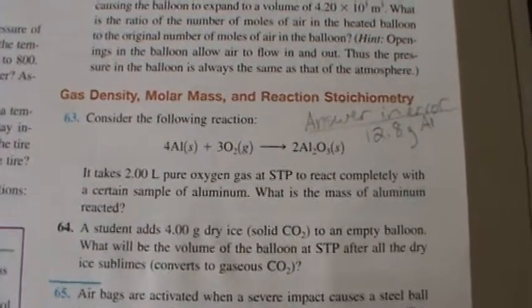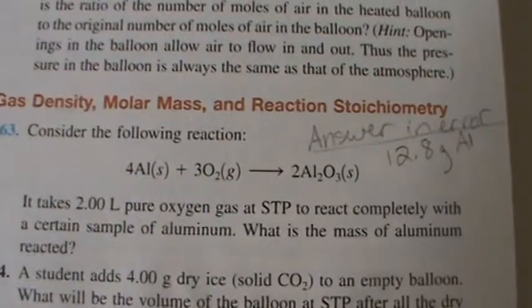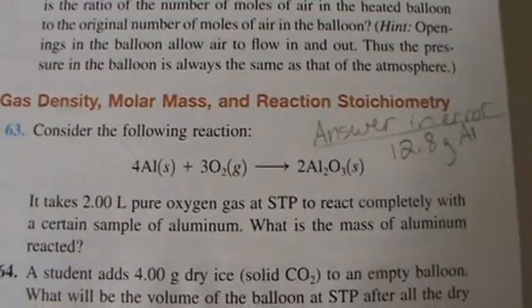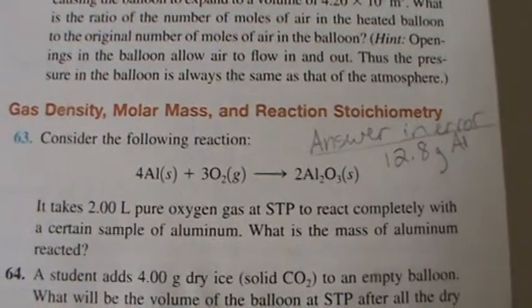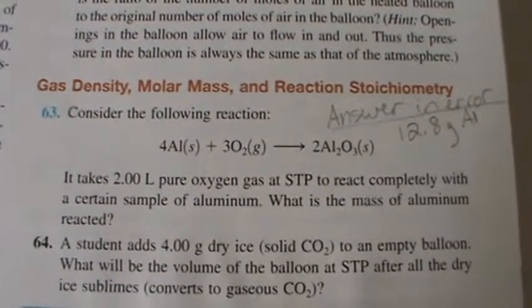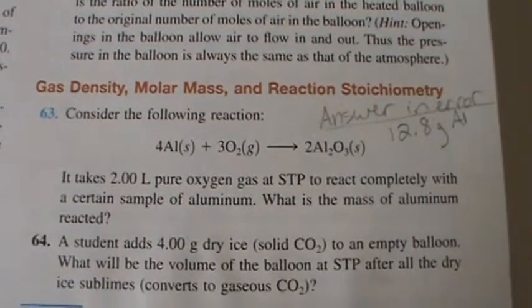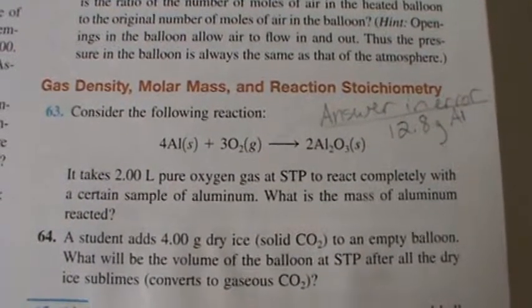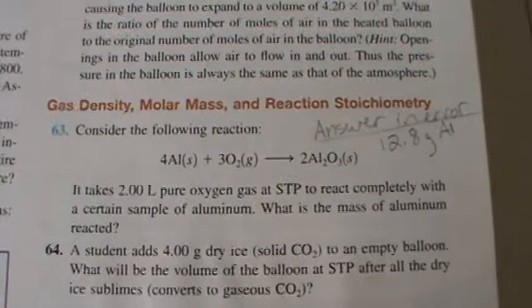Okay, so we start with a reaction. Solid aluminum plus 3 oxygen gas yields 2 aluminum oxide solid. And then it says that it takes 2 liters of pure oxygen gas at STP to react completely with a certain sample of aluminum. What is the mass of aluminum reacted?